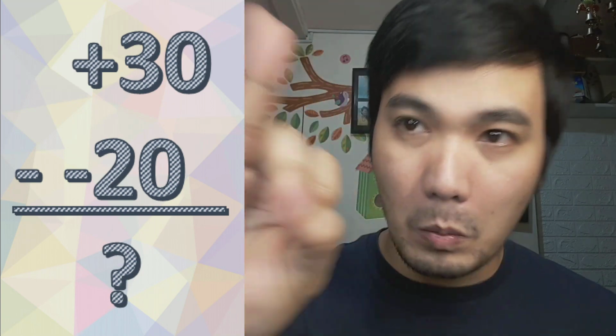Equation number 2 is 30 minus negative 20. The correct answer is positive 50. So making it vertical, we observe that they are both negative. So we will change it to positive, proceed to addition, and since they are like signs, we still add them. 30 plus 20 will give us 50, and then as is yung ating sign, our final answer, positive 50.